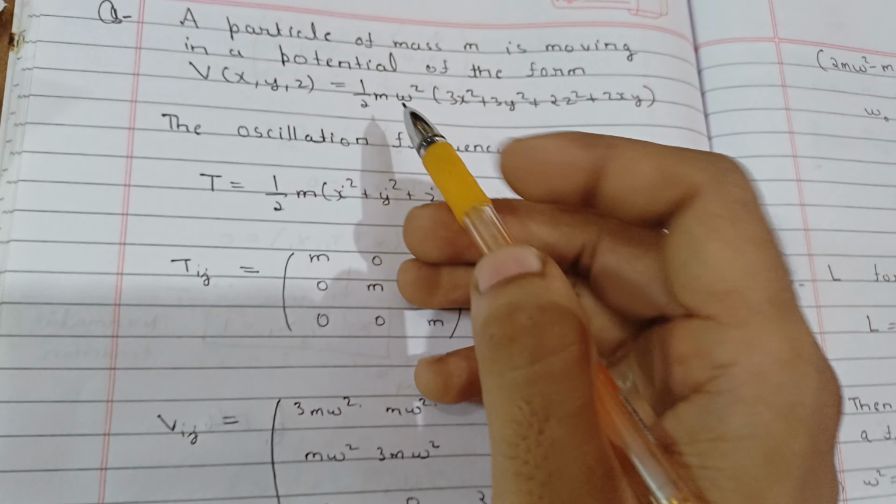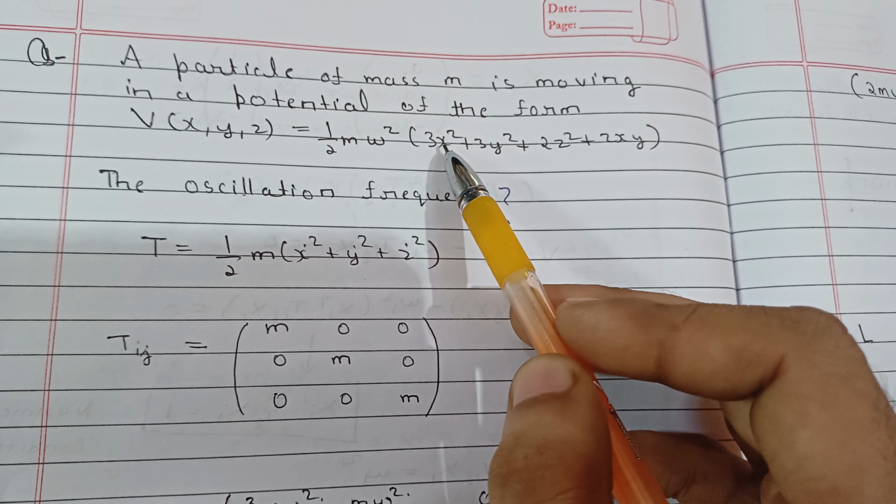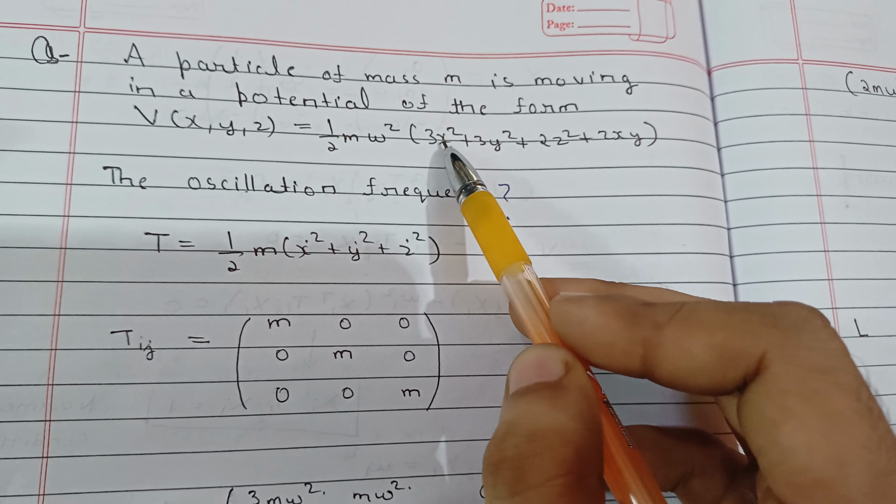Now see for the potential energy. You will place half as it is, and then you will see x as 1 1, y as 2 2, and z as 3 3. Means x is 1, y is 2, z is 3, and xy will be 1 2. So you can write 2xy as xy plus yx, because you need to write a symmetric matrix.